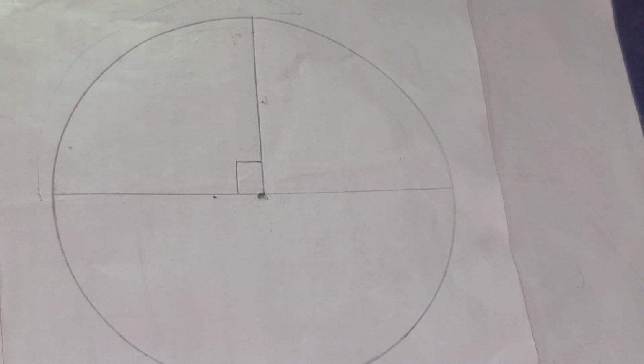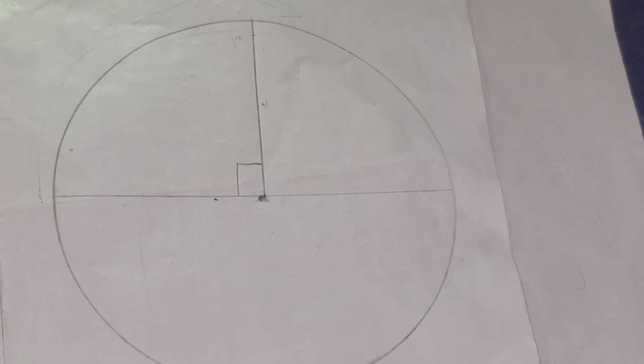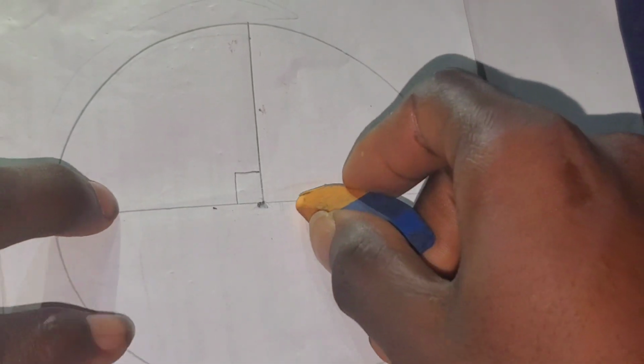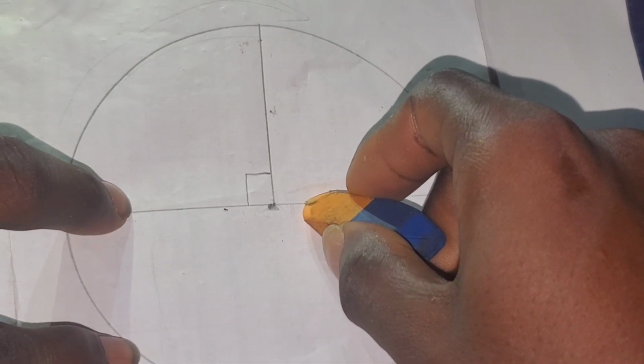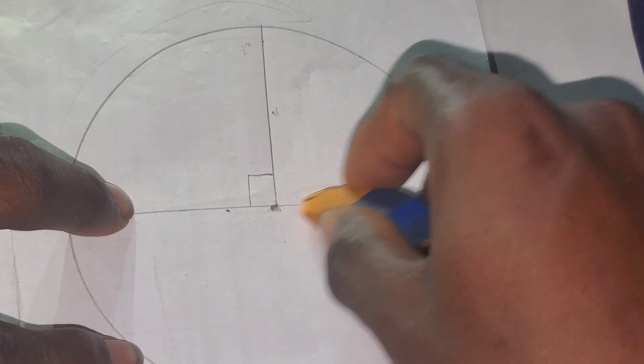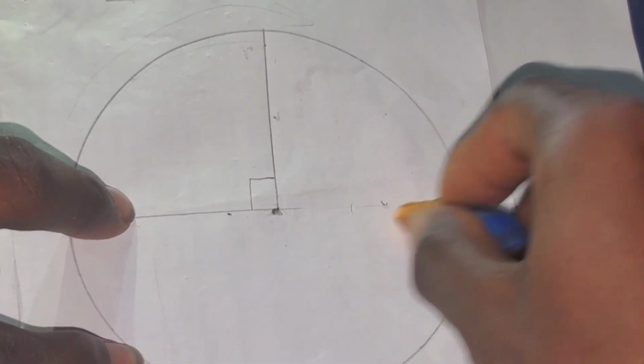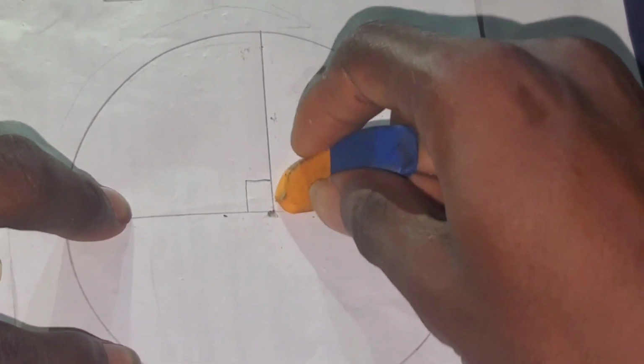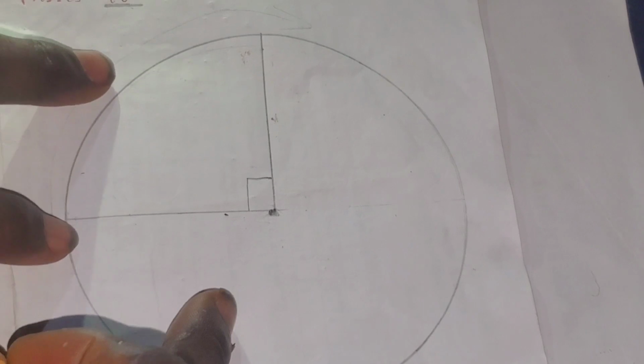You can see. So now, having done that, you can erase this line. Okay, having done this, you can erase this line that you see here. You can erase this line. Are you there? You can erase this line as well.